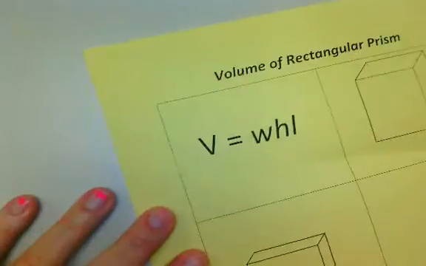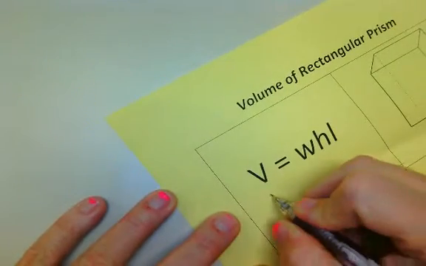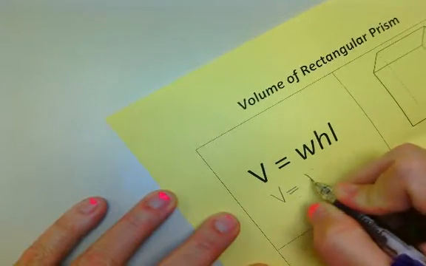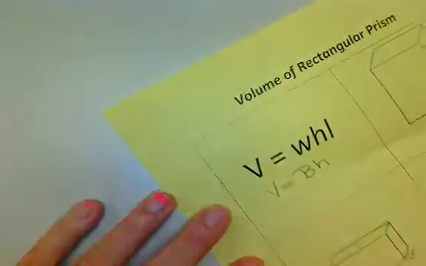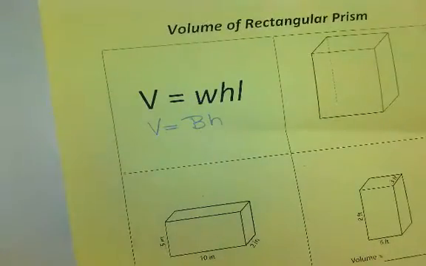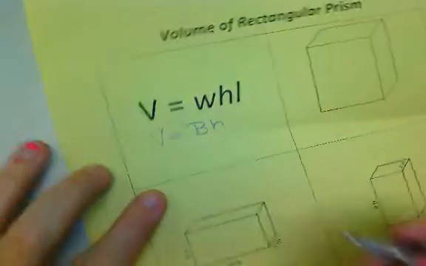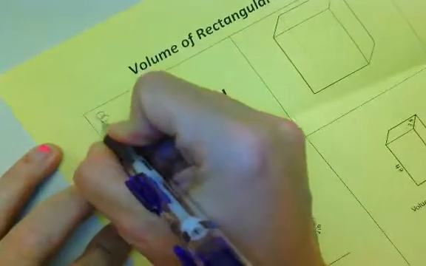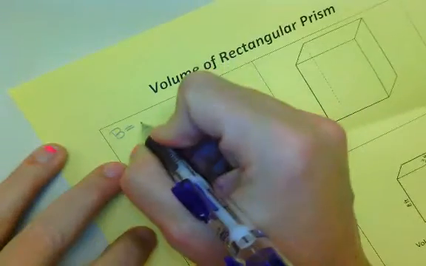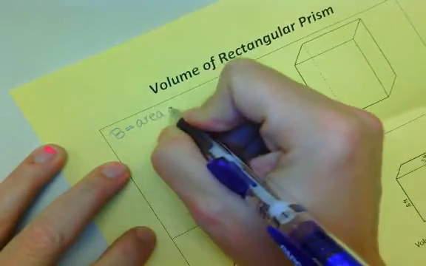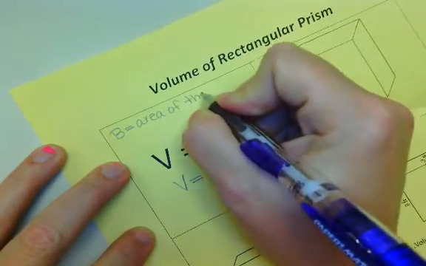So on here, I also want you to write V equals big B, little h. Okay? And what this is saying is that your big B is the area of the base.